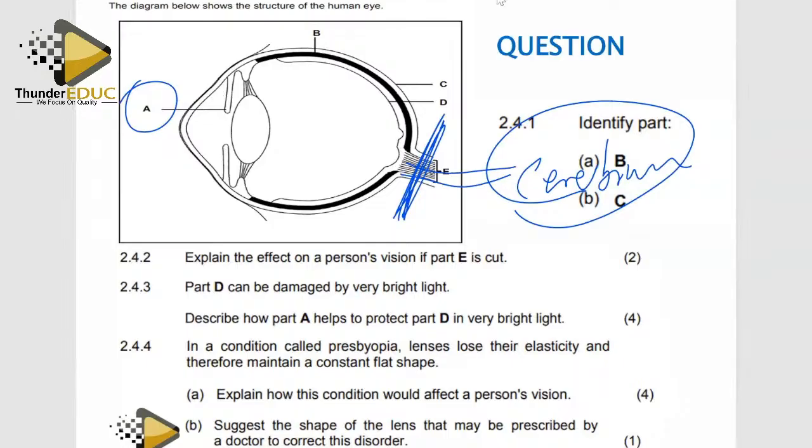The impulse from the retina will not be able to be sent to the cerebrum, preventing the person from being able to see.